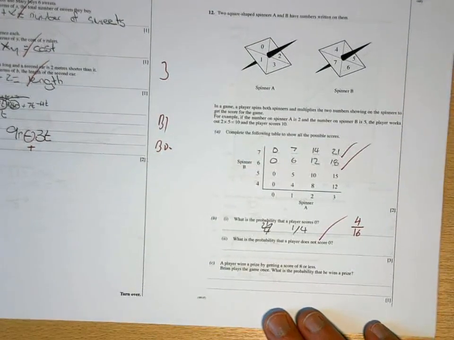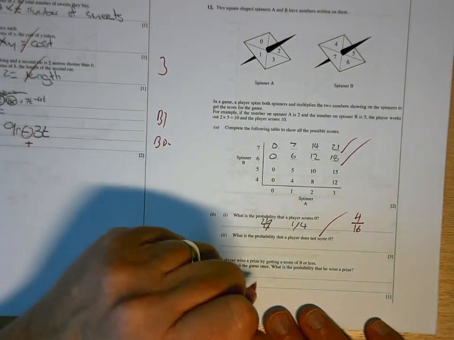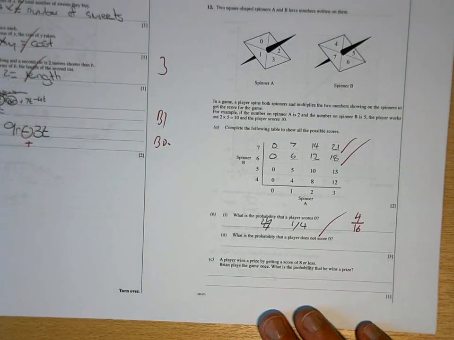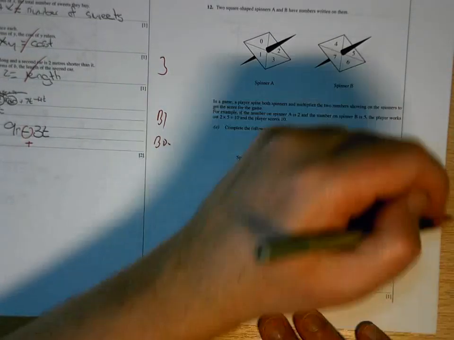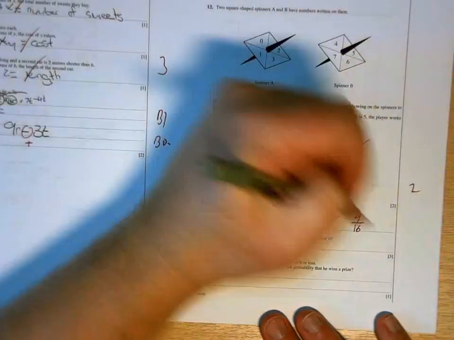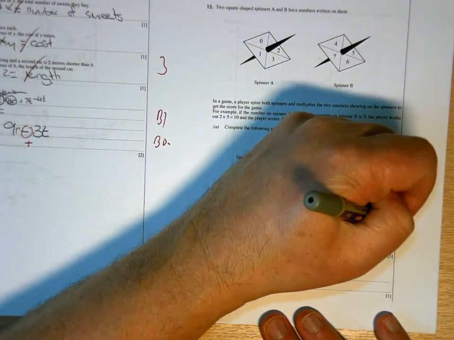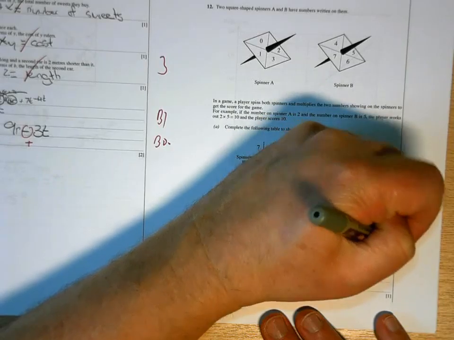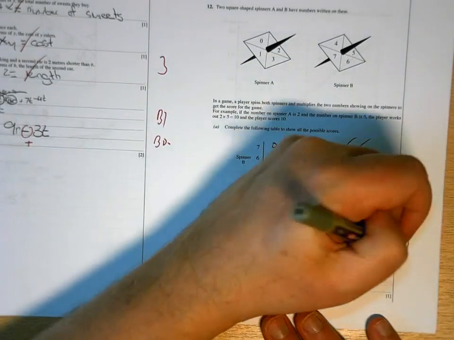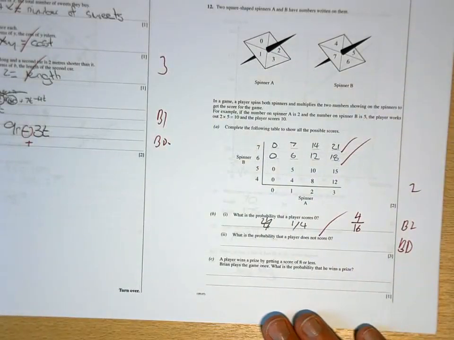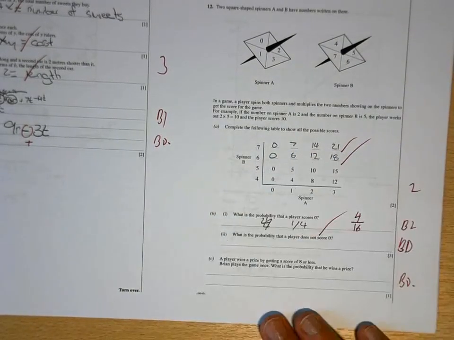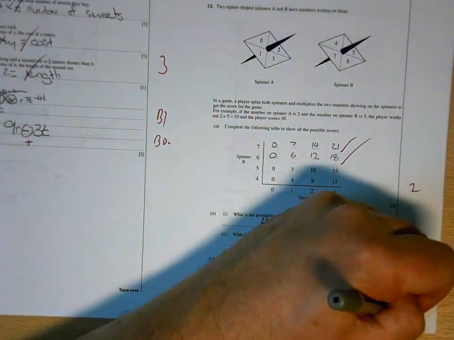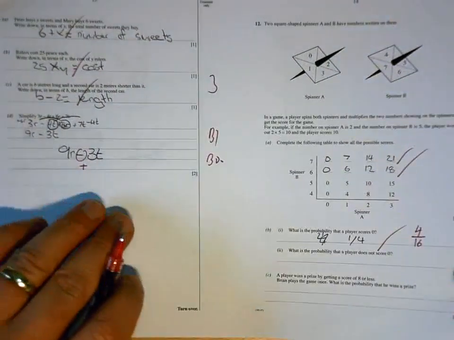So you would write it as 4 out of 16, and then similar for the other 2. So you get 2 marks for that. You get 2 marks for that, and you lose a mark for the second part of it, and you don't get a mark there. 3, 4, 8 for the page.